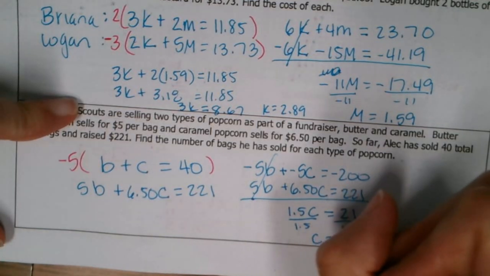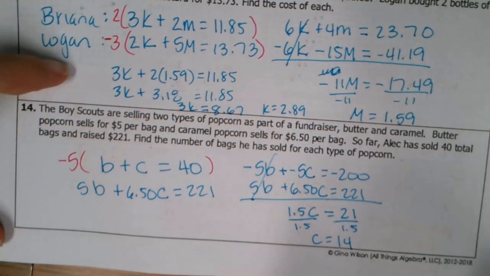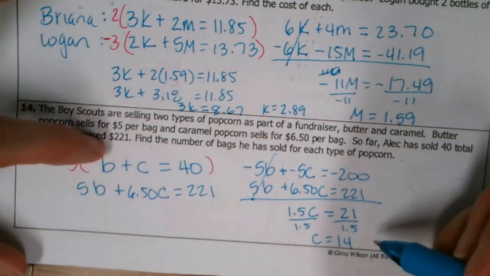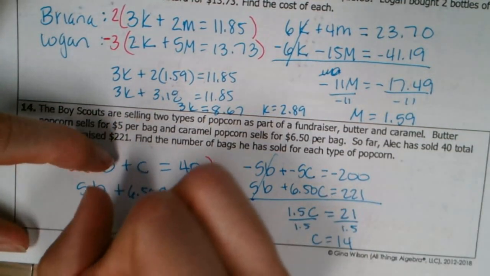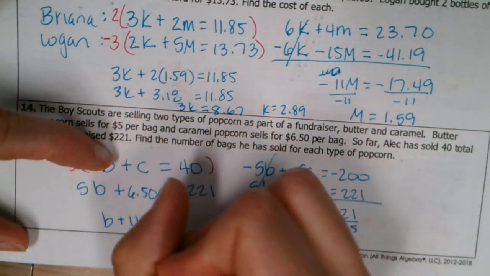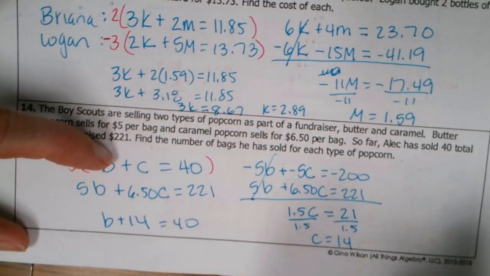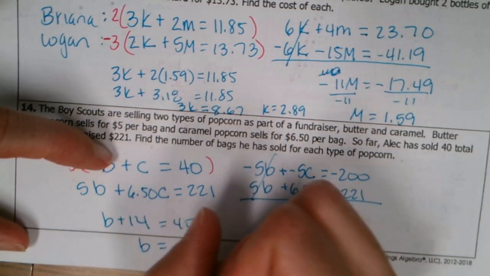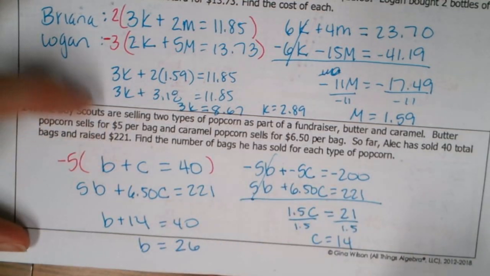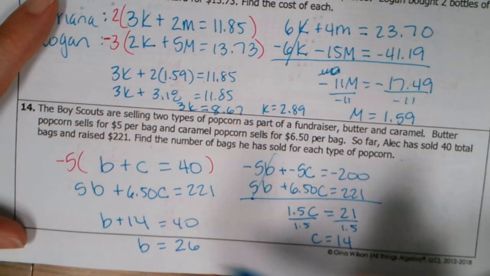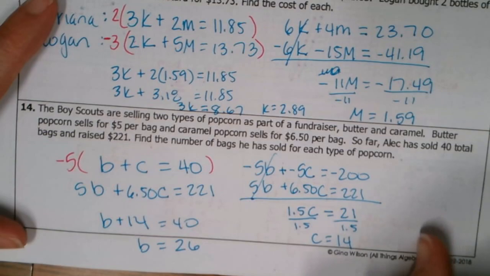And I've got C is equal to 14. So he sold 14 caramel. And we're going to have b plus 14 equals 40. Take the 14 away from each side, and I get 26 butter. So 26 butter, 14 caramel.